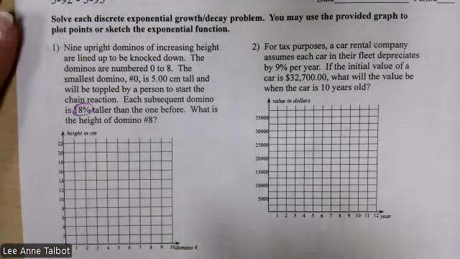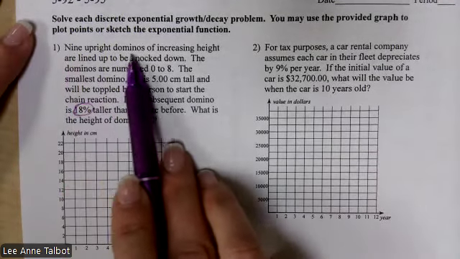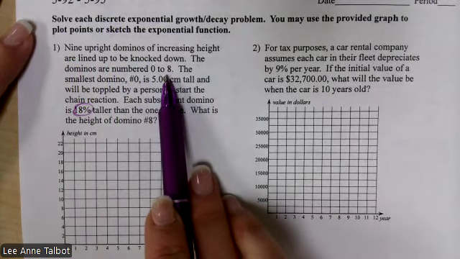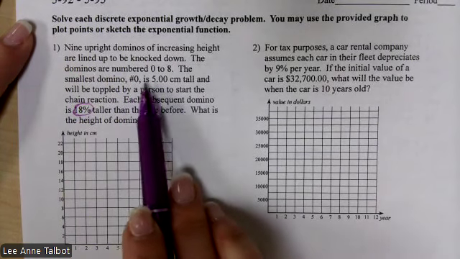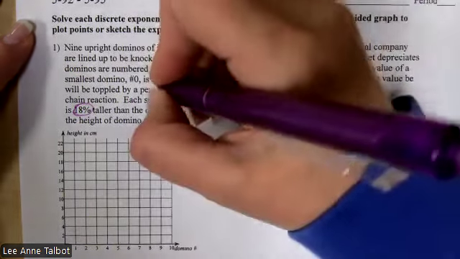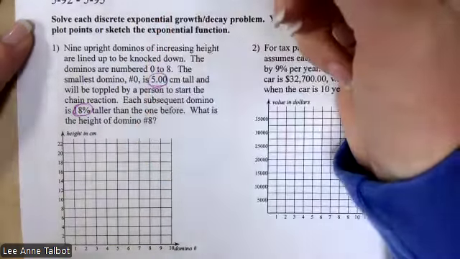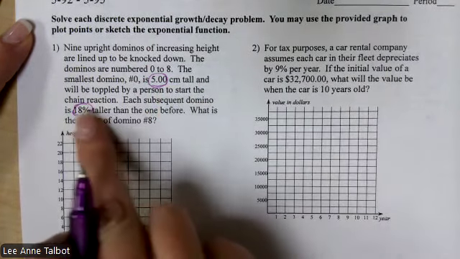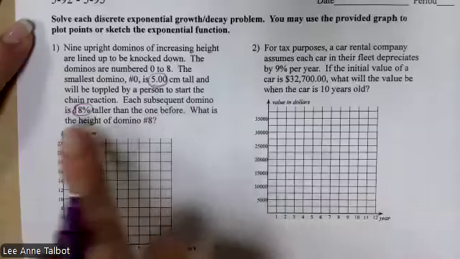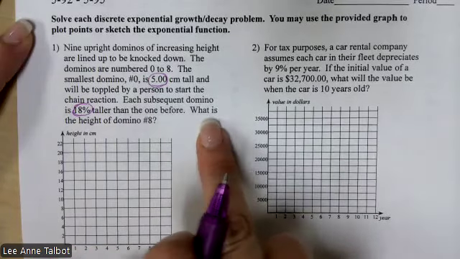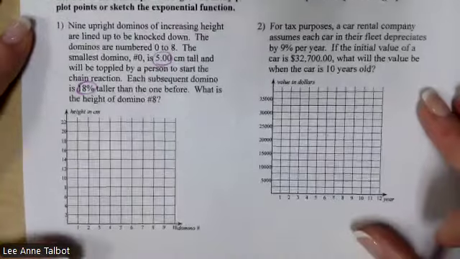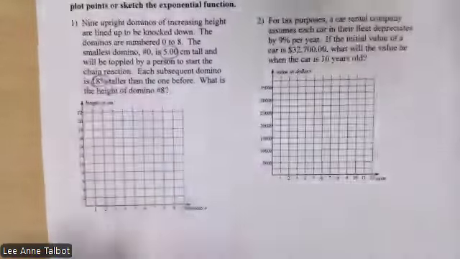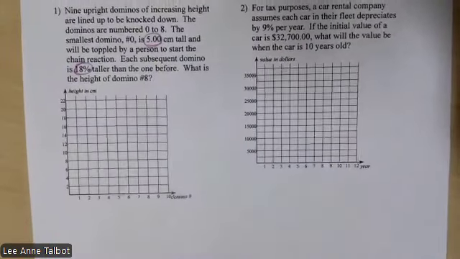Okay. So it says 9 upright dominoes of increasing height are lined up to be knocked down. The dominoes are numbered 0 through 8. The smallest domino, 0, is 5 centimeters tall. And circle that 5 because that's going to be our start. Domino 0 will be toppled by a person to start the chain reaction. Each subsequent domino is 18% taller than the one before. What is the height of domino 8? Okay, we're gonna do a bunch of things for this. So each of these problems are long, but we're only gonna do 2 of them.